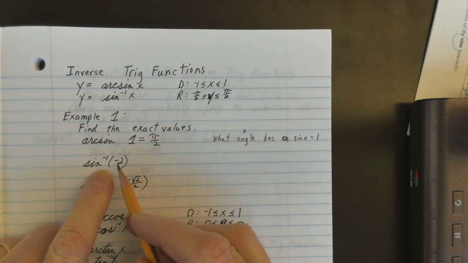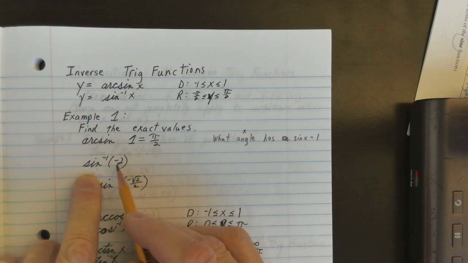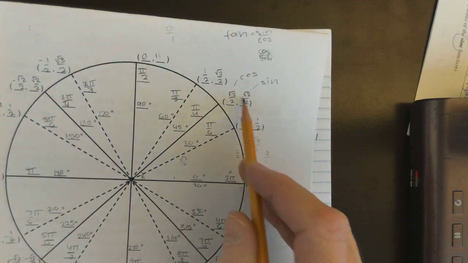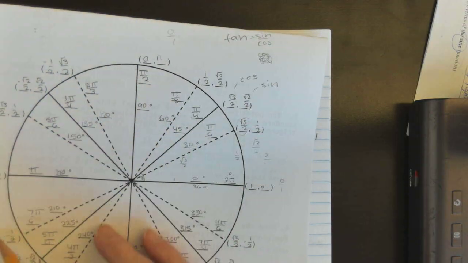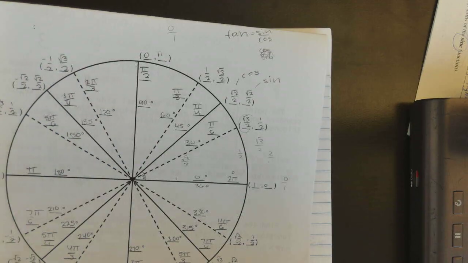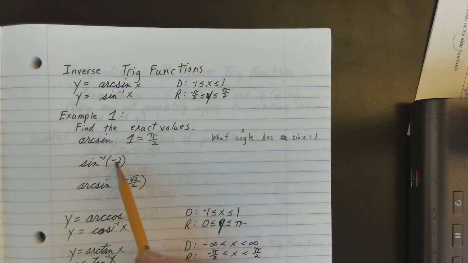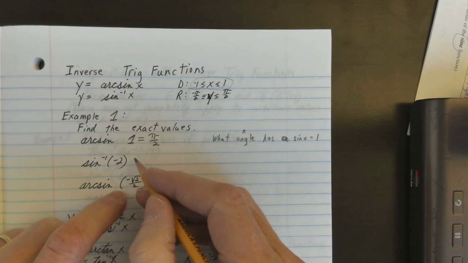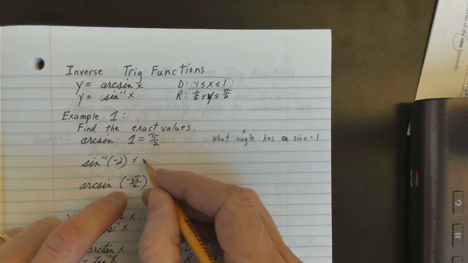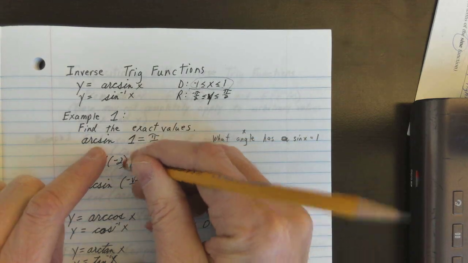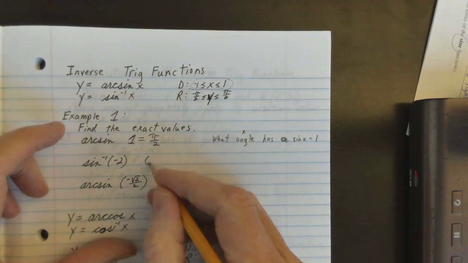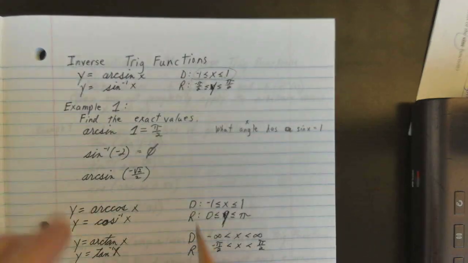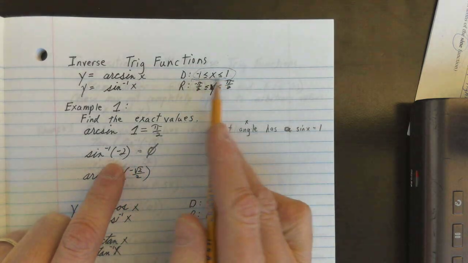Now, the inverse sine or arc sine of -2. I'd be looking for -2 for my y coordinate on my unit circle, because that's the sine of the angle, and I'm not going to find it. If you look, our domain is -1 to 1. This is outside of the domain. So it's not equal to a lot of things, but we'll just go empty set there. There's no value for that. -2 is outside of the domain.